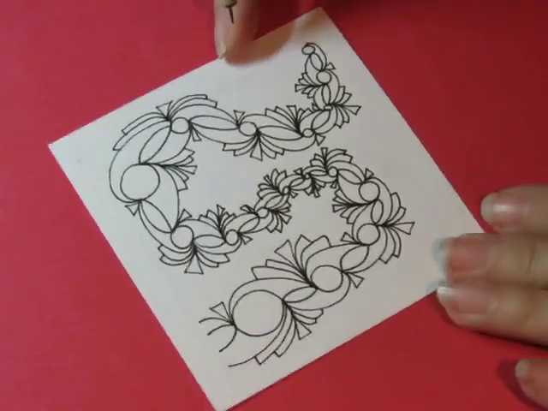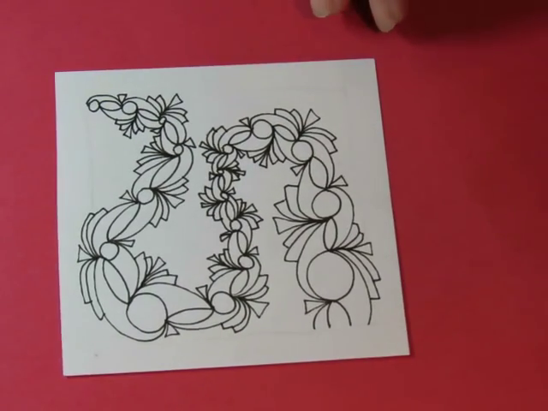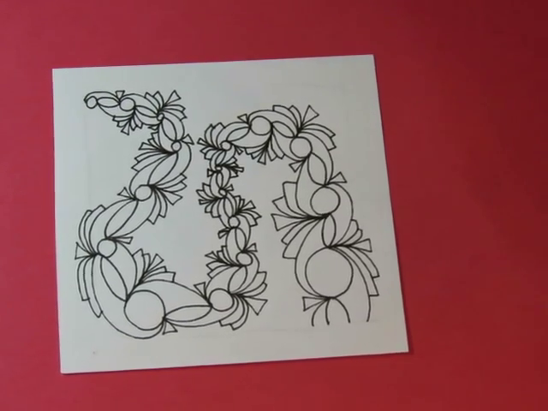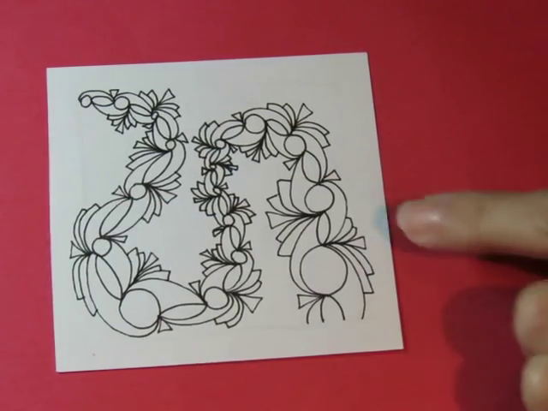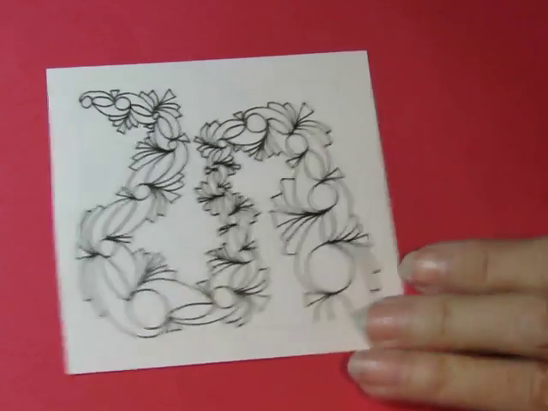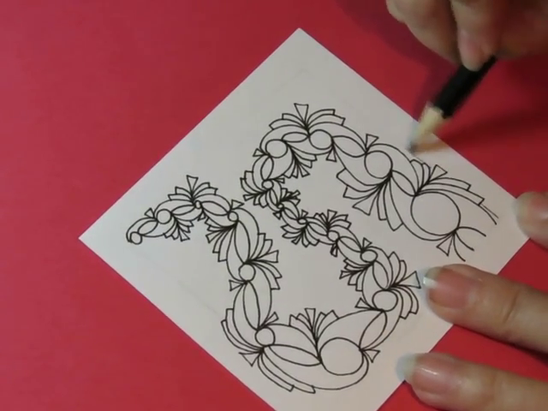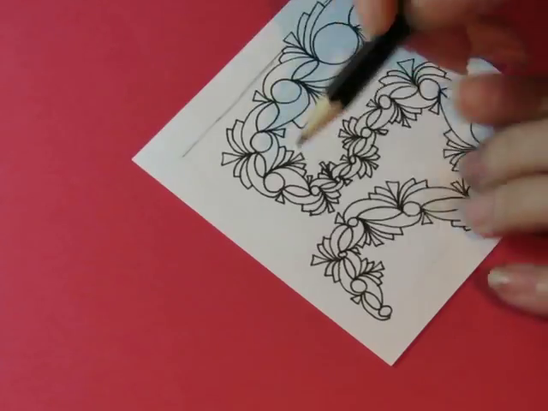Okay. All right. So I think I'm done. Feels like it's missing something, but maybe I just need to shade. So I'm not going to worry too much about it. I need to put some kind of border. I went outside my border here and I went outside my border there. So I'm just going to go ahead and make a shaded border then, like I do sometimes. Lots of times.